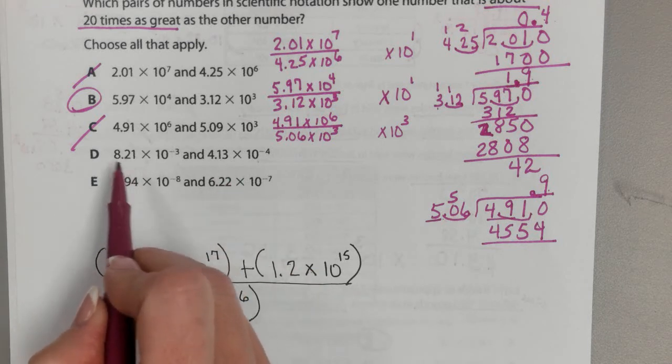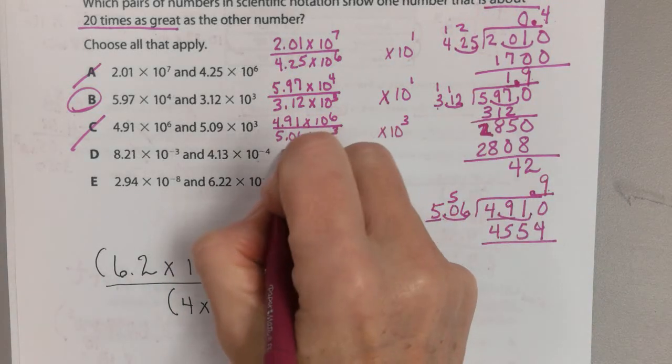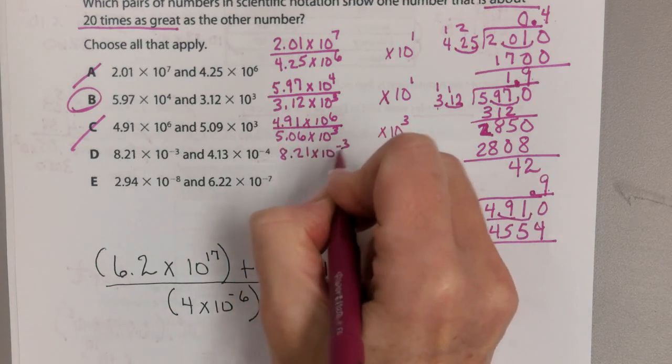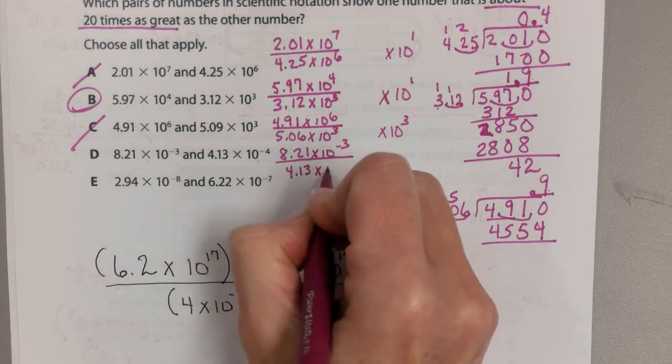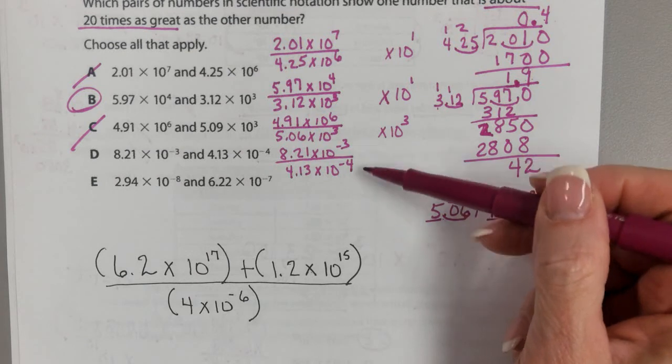The 8.21, because remember, when they're negative, that's really bigger. So 8.21, and then 4.13.